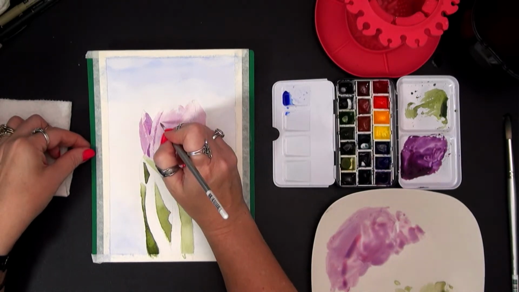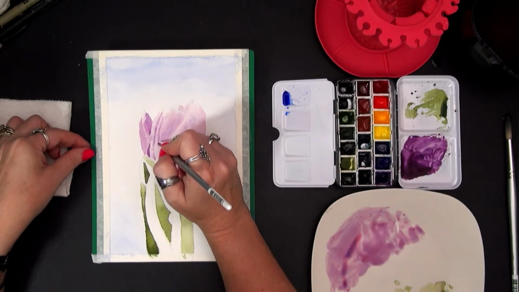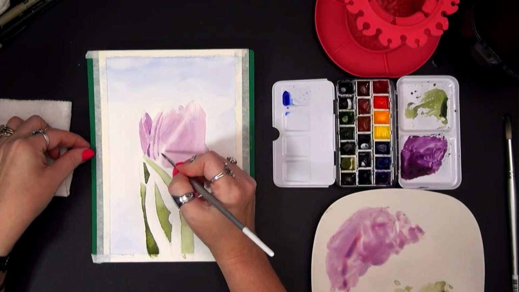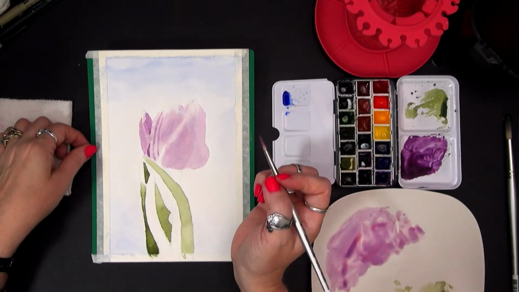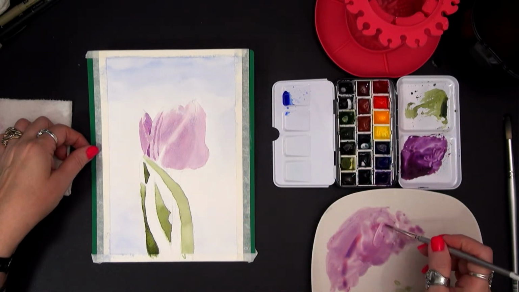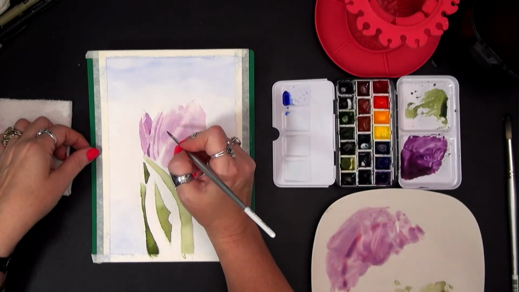And there's another one over here. And I just keep looking back and forth at my reference photo. This is where my other leaf is. And I have some more.